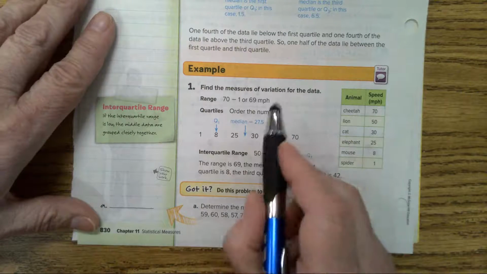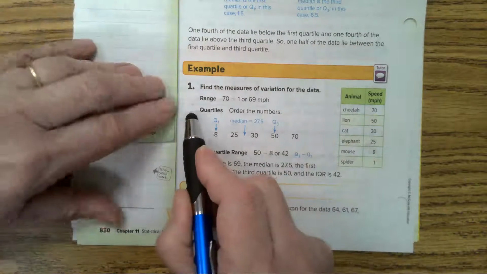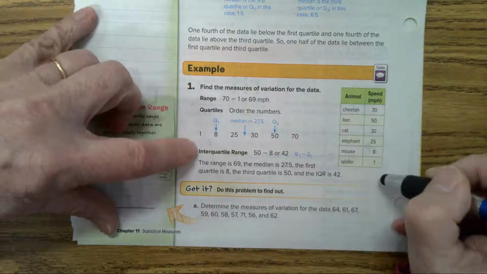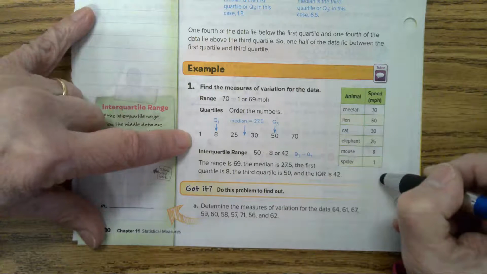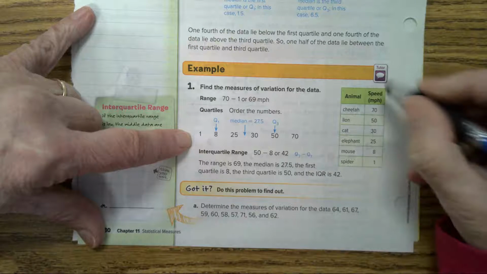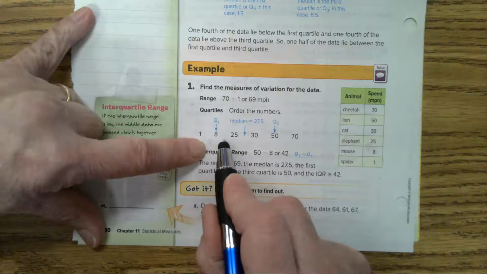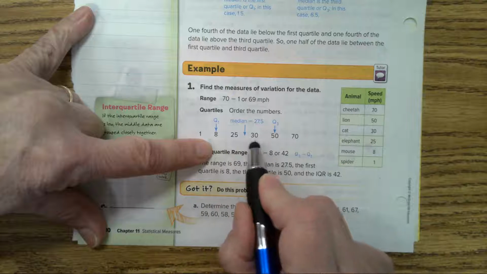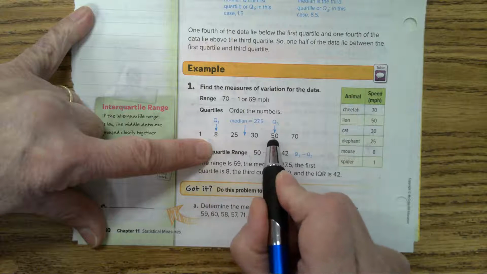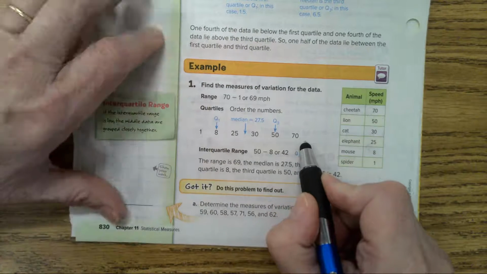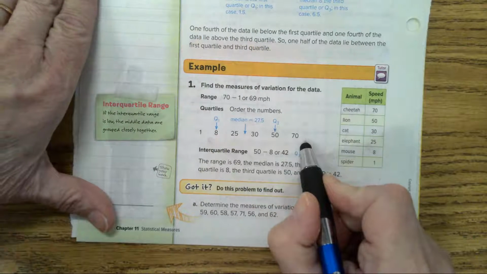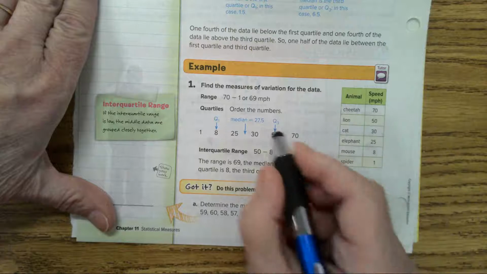Well, let's go on and look at example 1. Find the measures of variation for the data. Okay, so here you had to put them in order from little to big. So, 1, 8, 25, 30, 50, and 70. Any questions on that? Okay, so now we have to find our median.